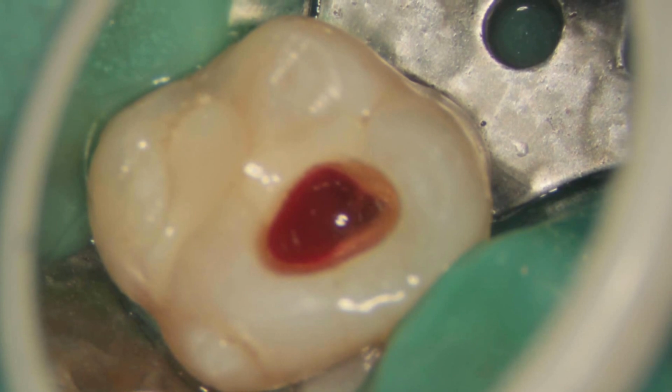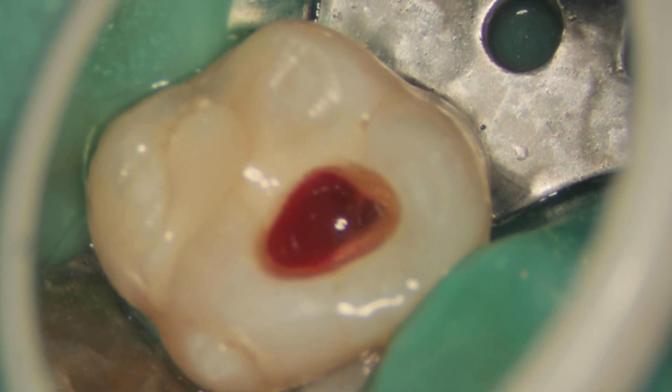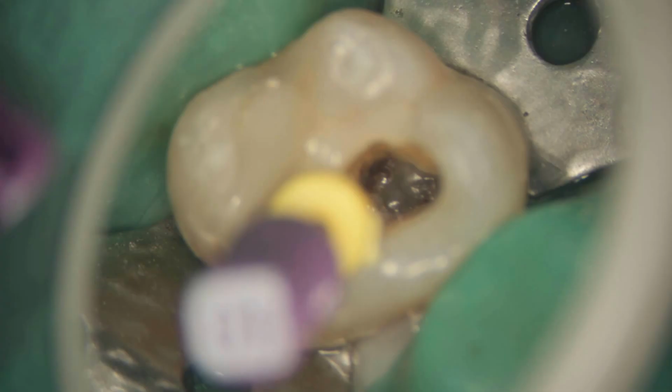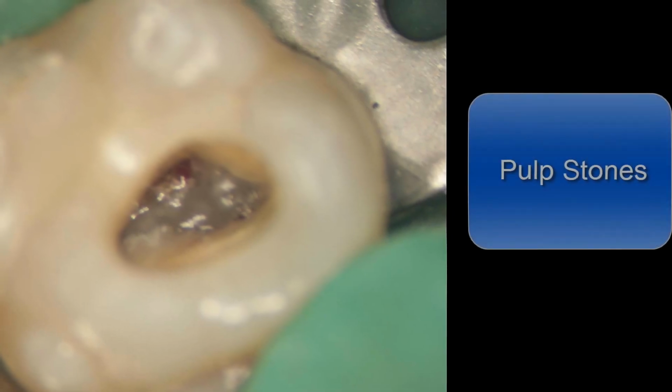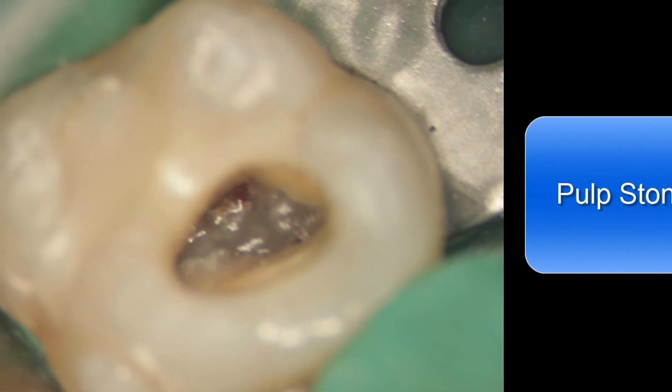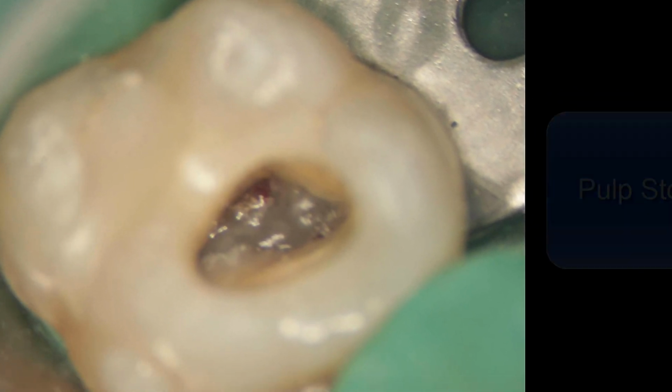Now, this is the initial access with penetration of the mesiobuccal pulp horn. This is clearing the pulp space and passing a file through the DB canal system to see if it's patent through the resorption area. You will notice that there is a thick attached pulp stone to the pulp chamber floor.